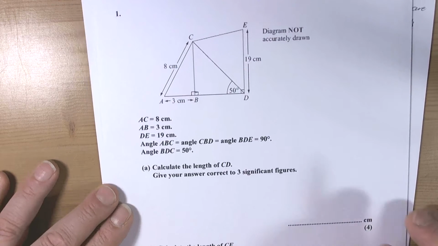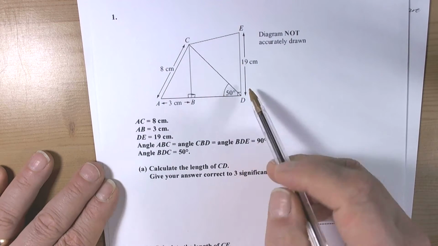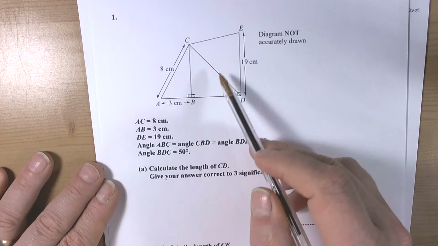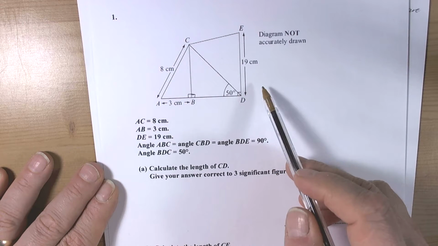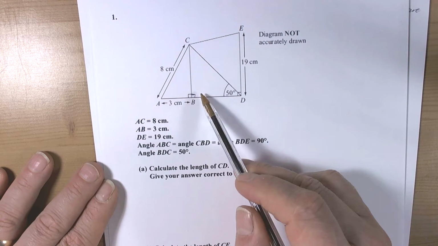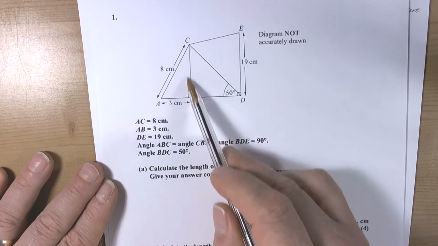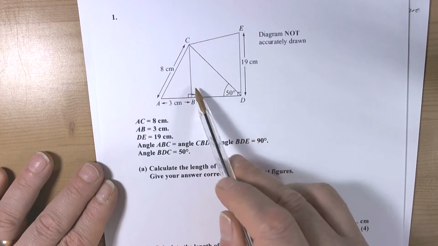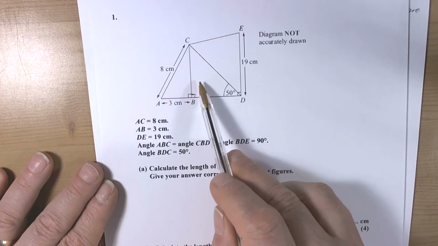Okay, so we've got a shape here that is involving triangles, a right angle, two lengths. So it looks like it's a question that's involving two lengths with a right angle triangle, Pythagoras, a length and an angle, and a right angle triangle, then trigonometry using sine or cosine or tangent functions.